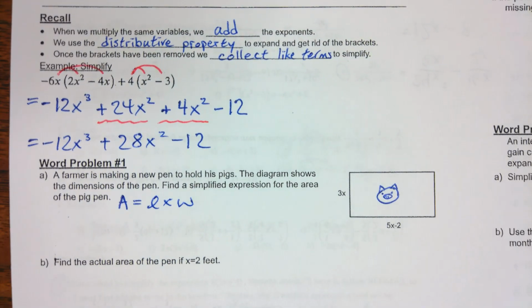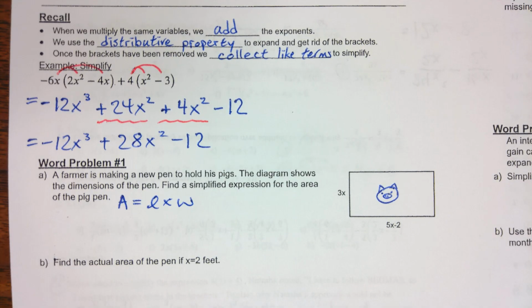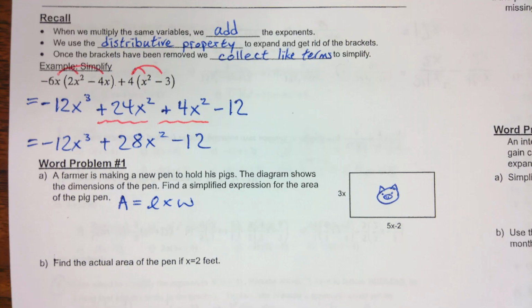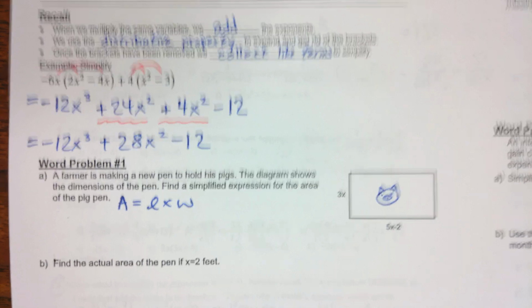So some people will write it like this. I'm trying to look for a pencil. Okay. Is this a pencil? Okay, pencil doesn't work. Nope, I have no pencil.